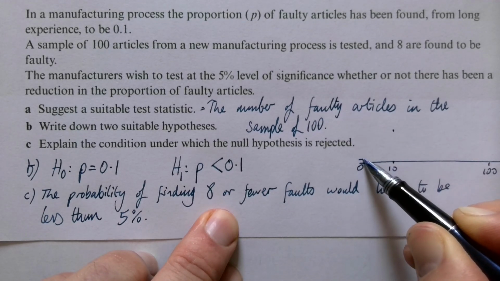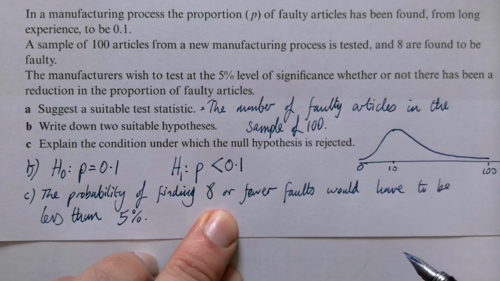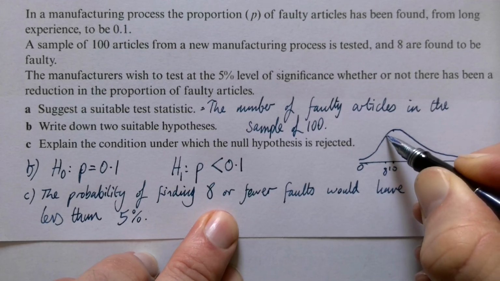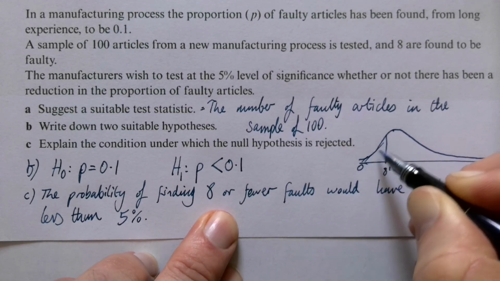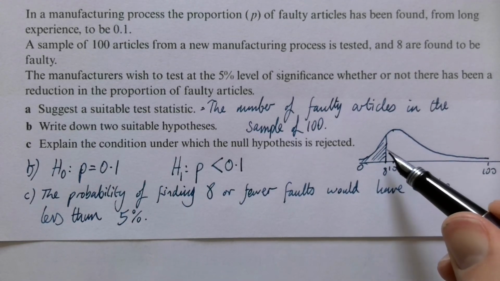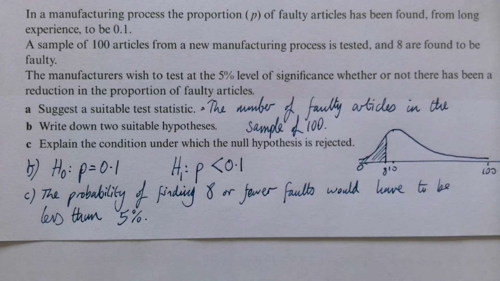So we would have a curve doing something like that. And what this is saying is 8, which is about there, the probability of an 8 would be 32% in there. That would have to be a much smaller amount, down to 5%, for it to be true.